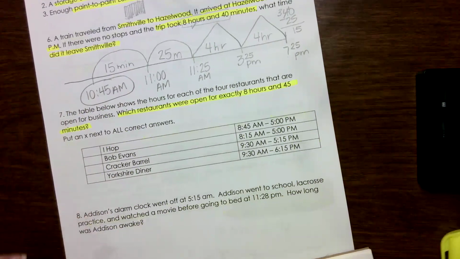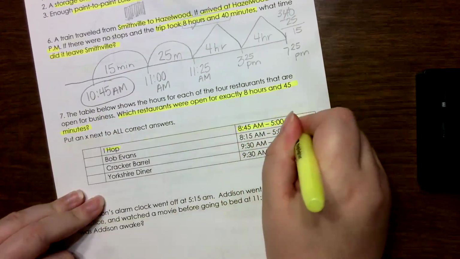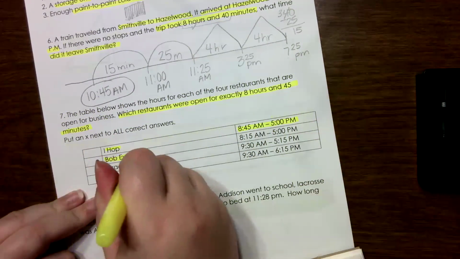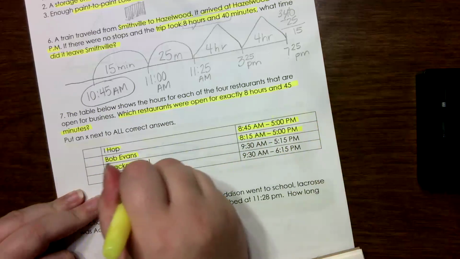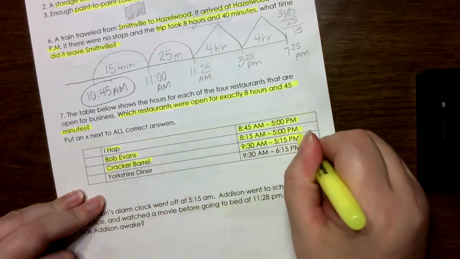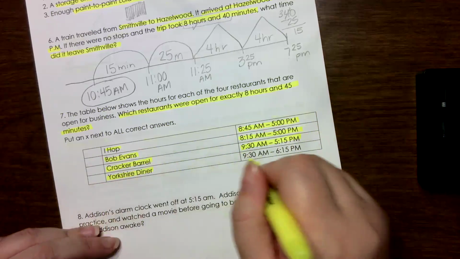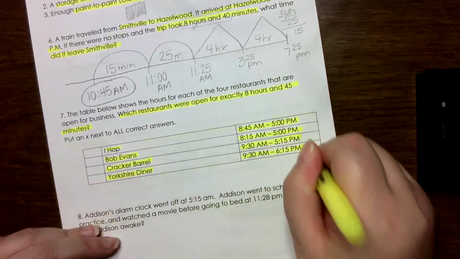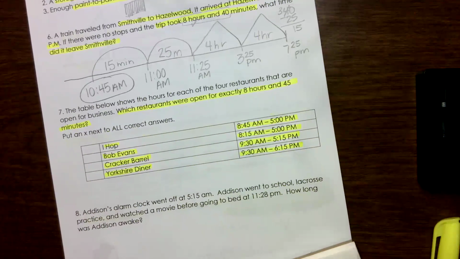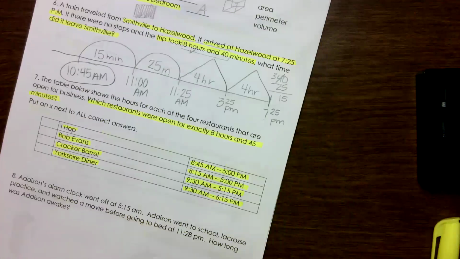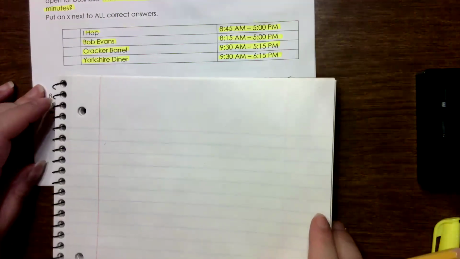Okay. So I have IHOP open from 8:45 to 5 p.m. Bob Evans, 8:15 to 5 p.m. Cracker Barrel open from 9:30 a.m. to 5:15 p.m. and Yorkshire Diner from 9:30 a.m. to 6:15 p.m. So we get some paper. I'll push this up here so I can have some space to work.